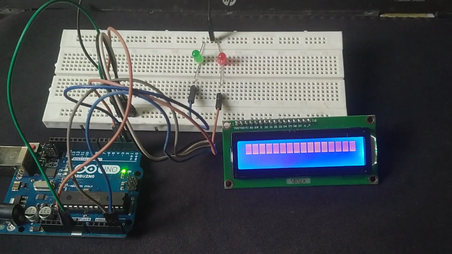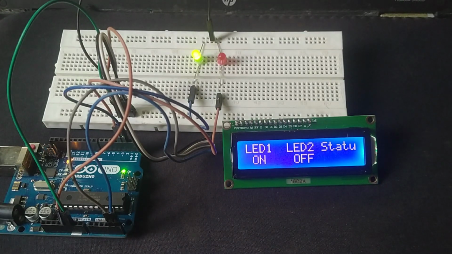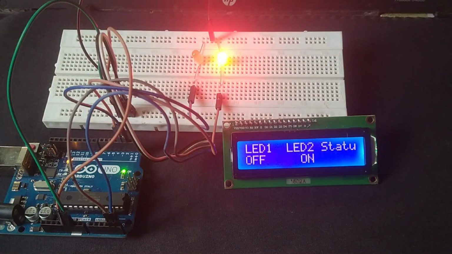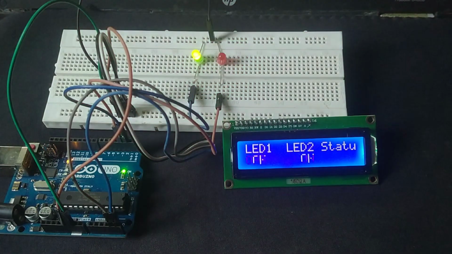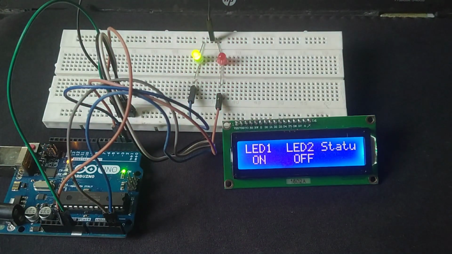Now let's see it in action. First, the LCD shows Digitech Dynamo for 3 seconds. Then it switches to show LED 1, LED 2 status with the status of each LED displayed below. LED 1 turns on and LED 2 turns off for 4 seconds. Then LED 1 turns off and LED 2 turns on for 3 seconds. This cycle repeats continuously.